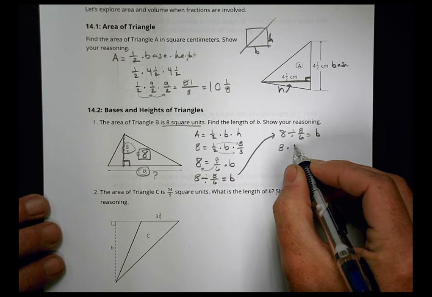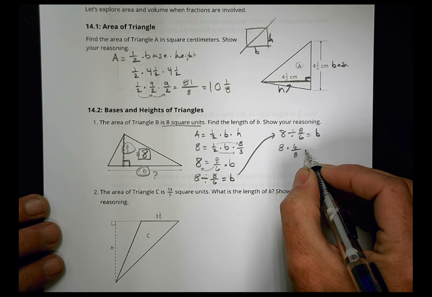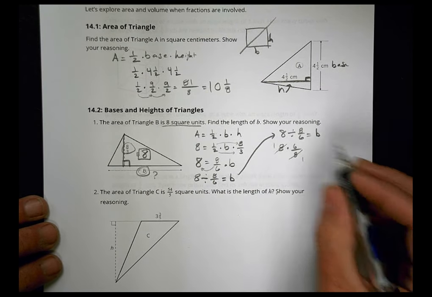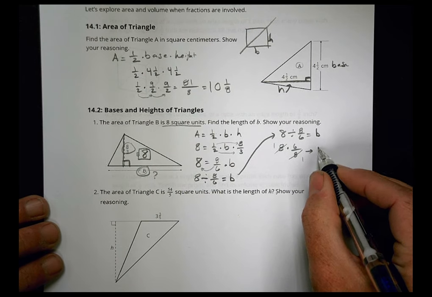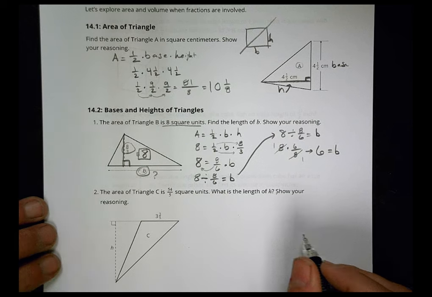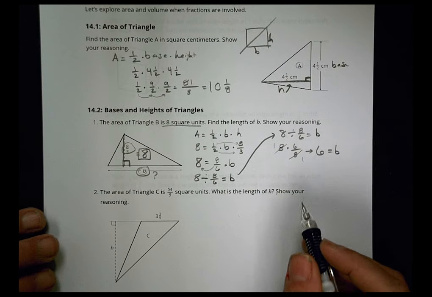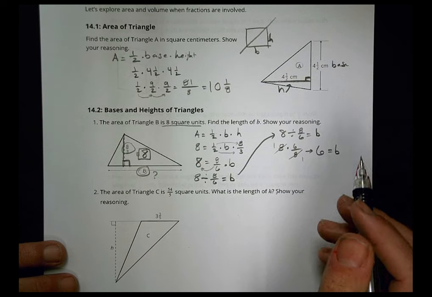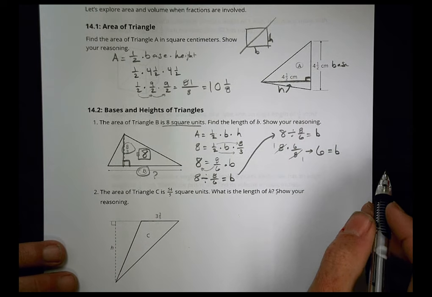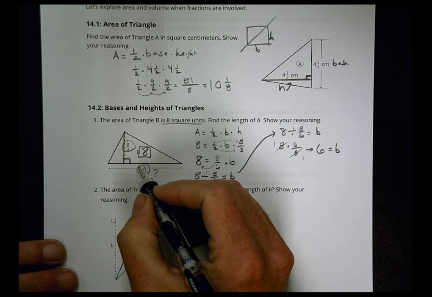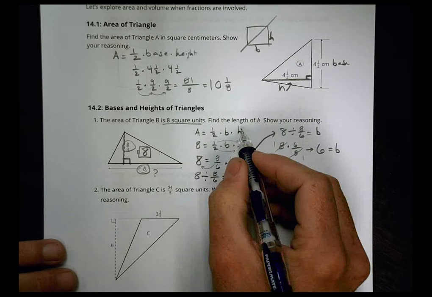We're going to multiply by the reciprocal. And when I do that, notice what happens to the 8's. They all cancel out. And we are left with 6 equals b. Now if you reduce, you have another step there. That's okay. I chose not to reduce, so I end up with just 6. Works out just fine. So the base in this case would be 6. So we can find an unknown length even with a triangle formula, even though there are lots more variables.